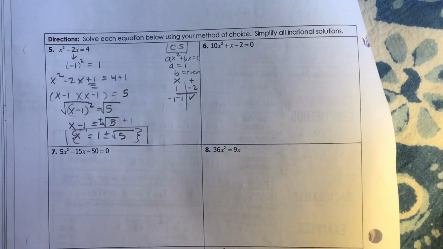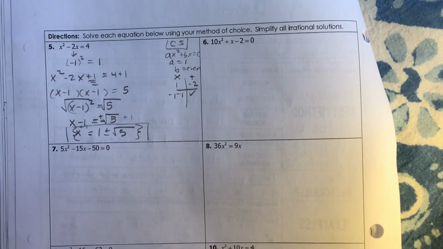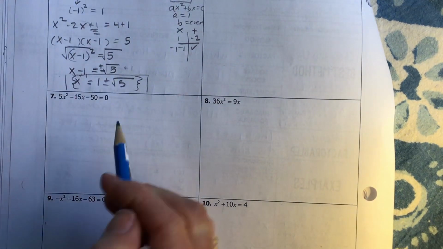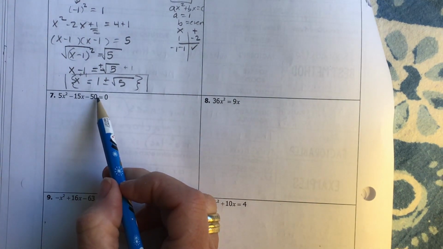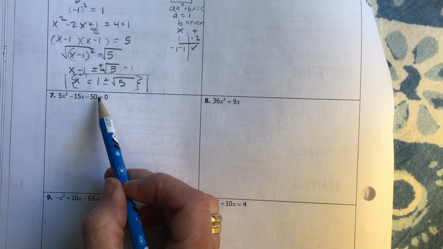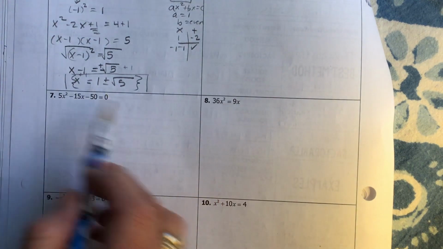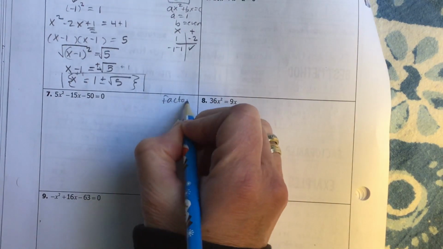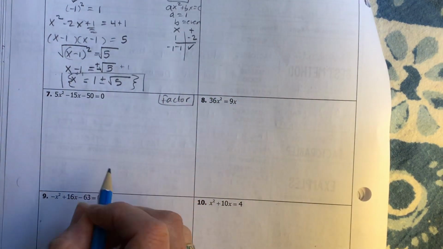Okay, now let's look at number 7. So number 7, if I analyze this, I'm not going to complete the square. Could I factor it? I could try to factor it. I don't see a difference of two numbers, so I'm going to factor this. So I'm going to first see if there's a greatest common factor.